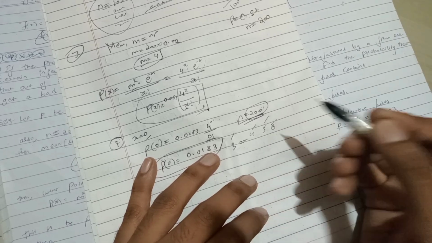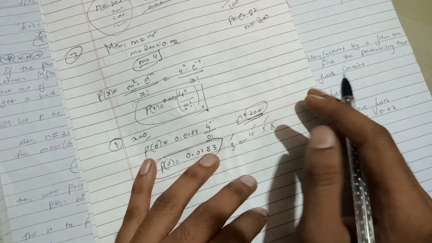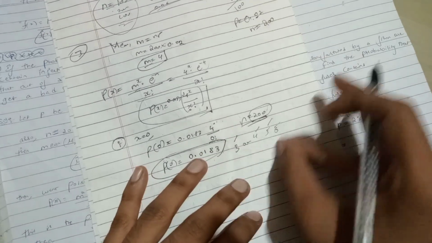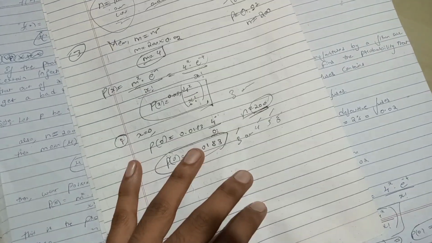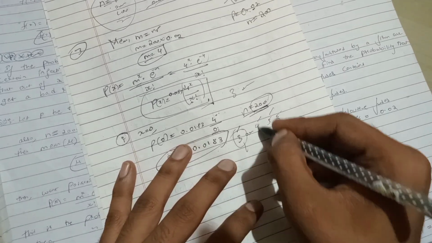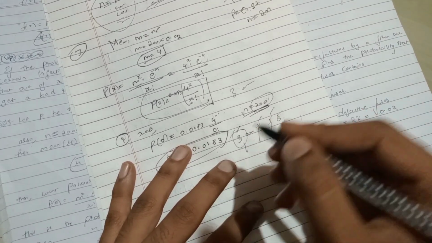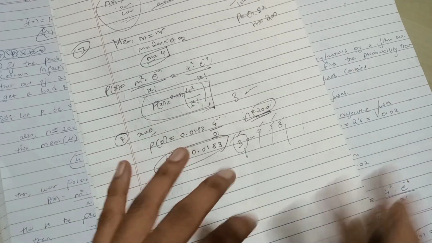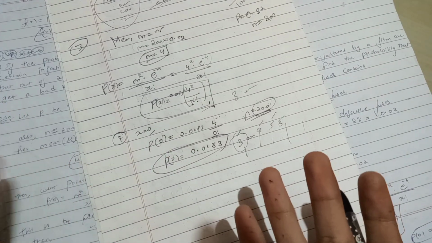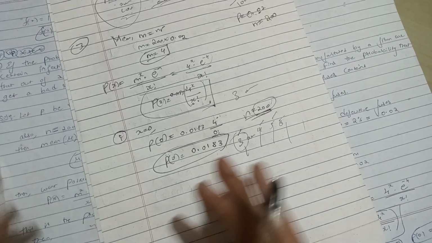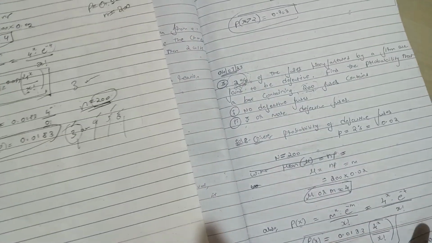It might be till 200 defective fuses. What will be the probability for this? That means 3 or more. How to find? I cannot find for single 3, 4, 5, 6, 7, 8, 9, 10 up to 200. This is hugely impossible. I mean, it can be done, but it takes hours together. So it is a waste of time.